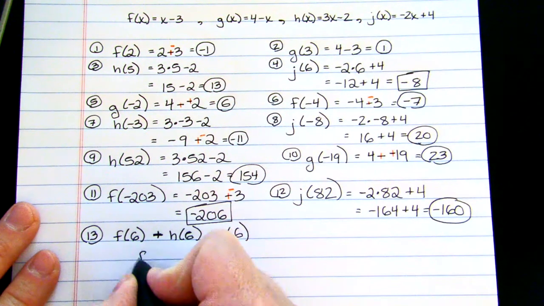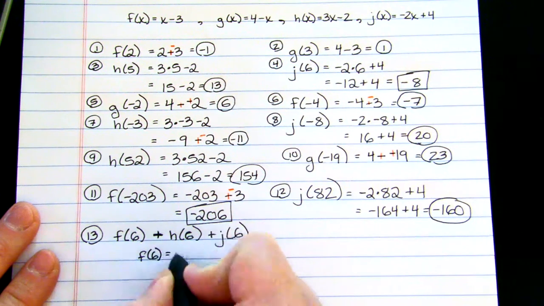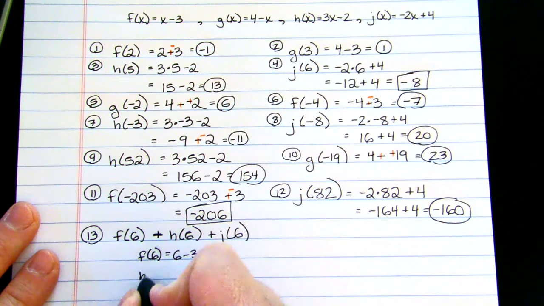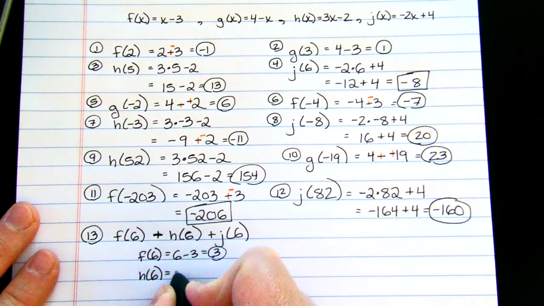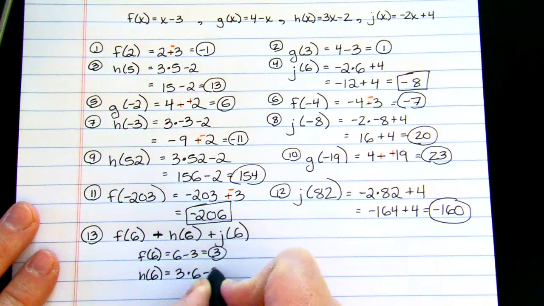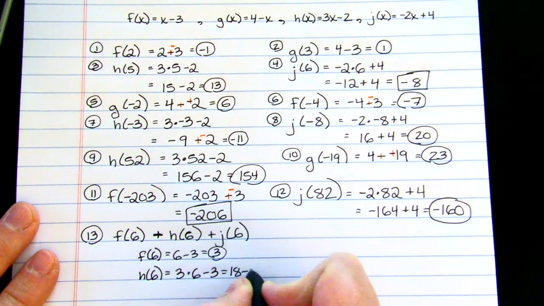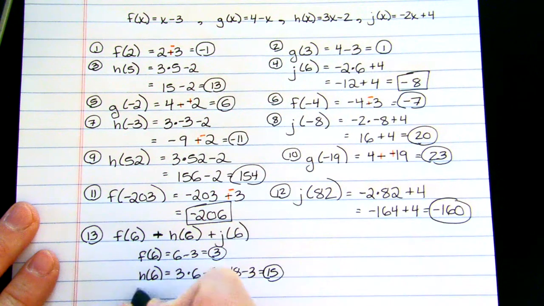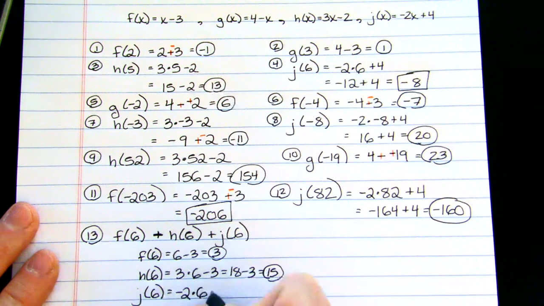So for starters, I'm going to find f of 6, which is 6 minus 3, or 3. I'm then going to find h of 6. That's 3 times 6 minus 3. That's 18 minus 3, or 15. Finally, j of 6 is negative 2 times 6 plus 4.